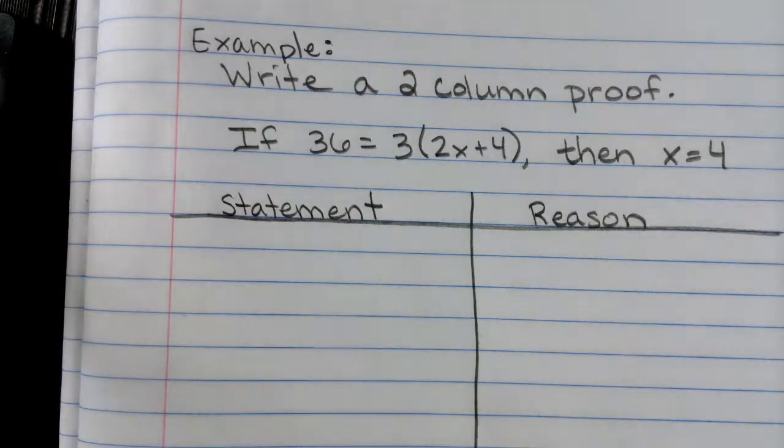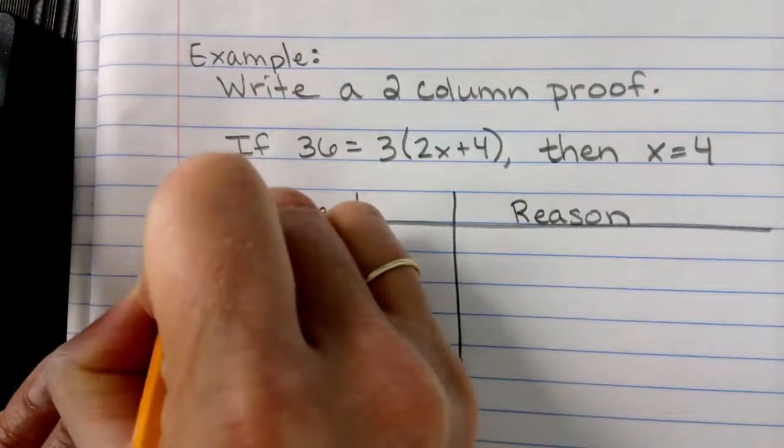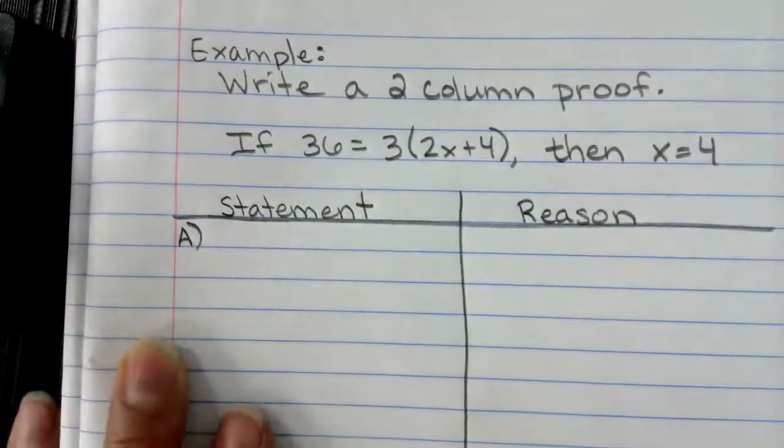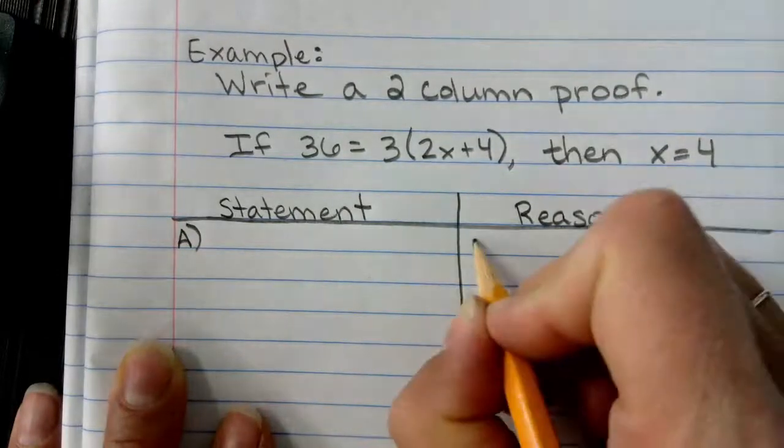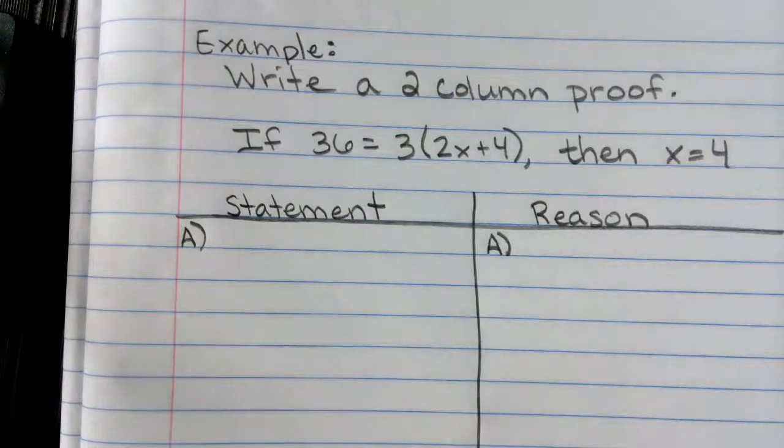All right, so in order to keep ourselves straight so that we know which statement goes with which reason, we're going to number or letter them the same. Since we're doing a lot of our work with numbers, we'll use letters this time, but when you get to your practice work, if you see them numbered, that's okay too. So we're going to start with A. And then on this side, we'll also have A, so we can keep track and keep it organized.